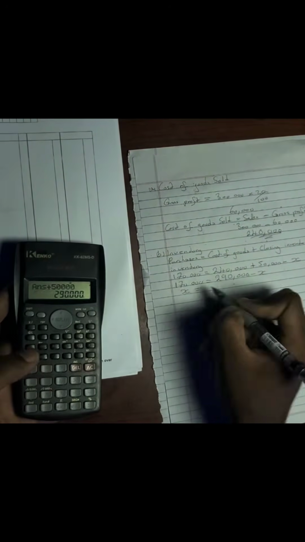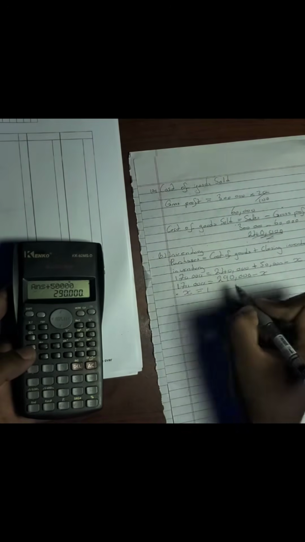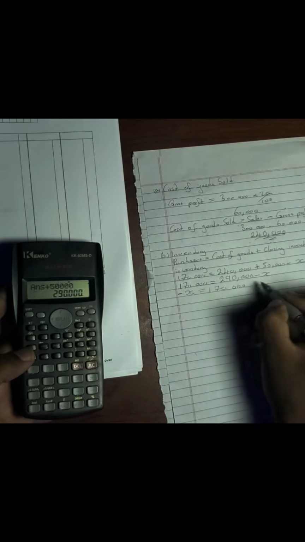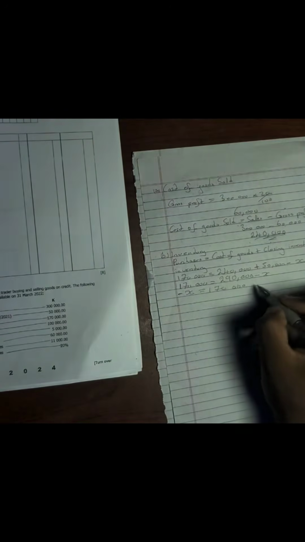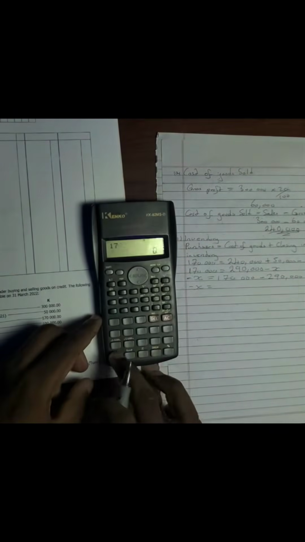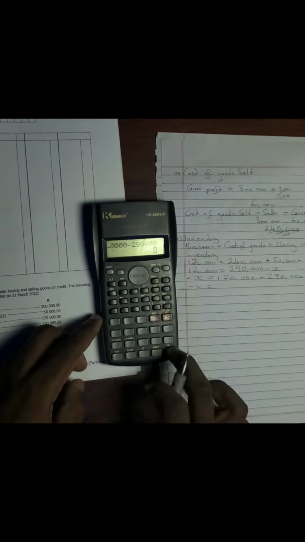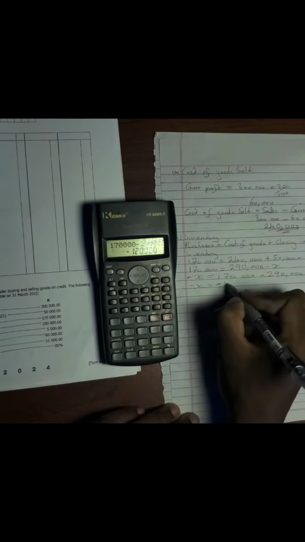So from there, negative X is equal to 170,000 minus 290,000, which is going to give me negative 120,000.